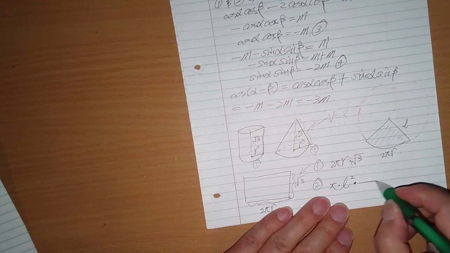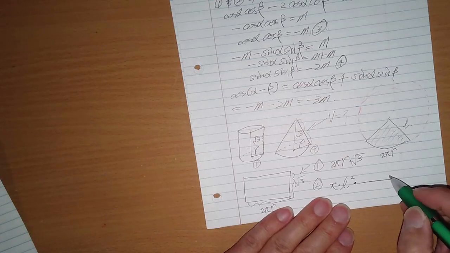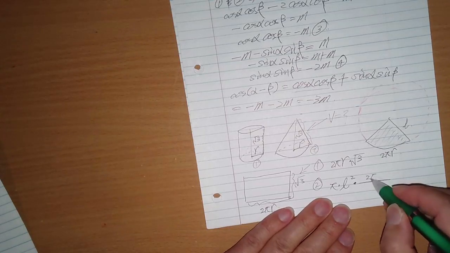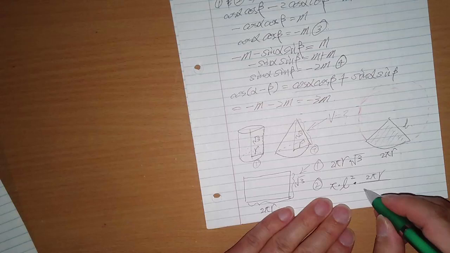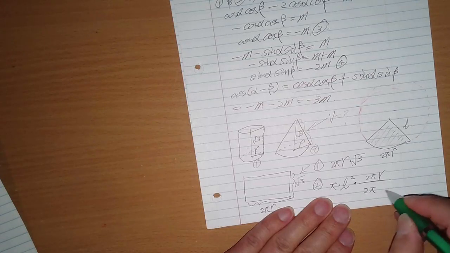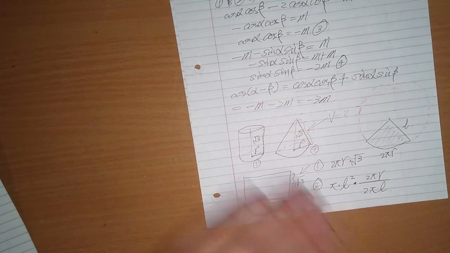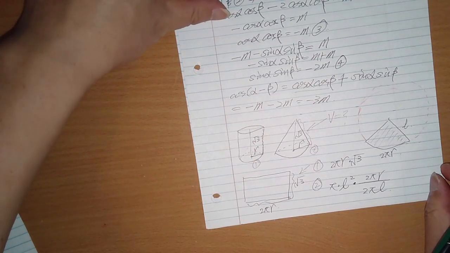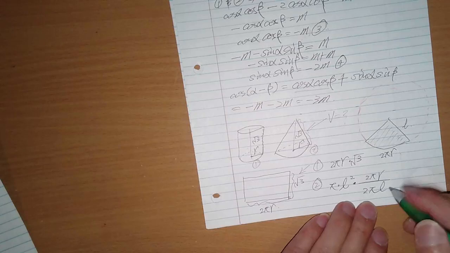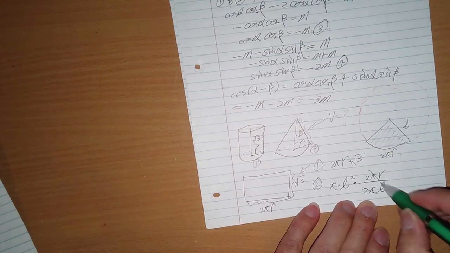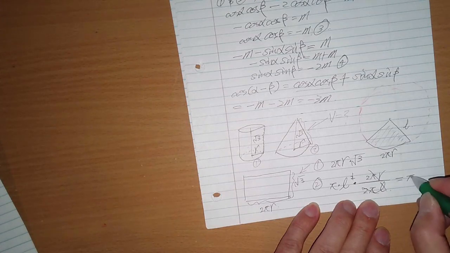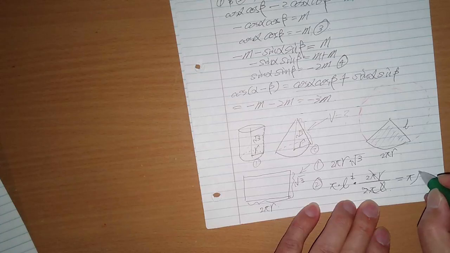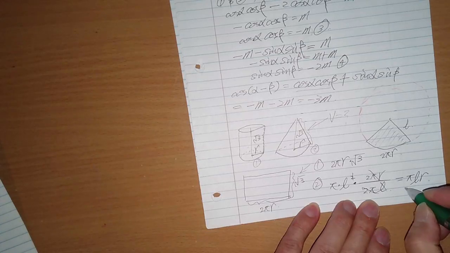So that would be 2 pi r, which is the arc length, over the whole thing, which is 2 pi L. Okay. And then 2 pi cancel out, L cancels out 1. So that would be pi L r.